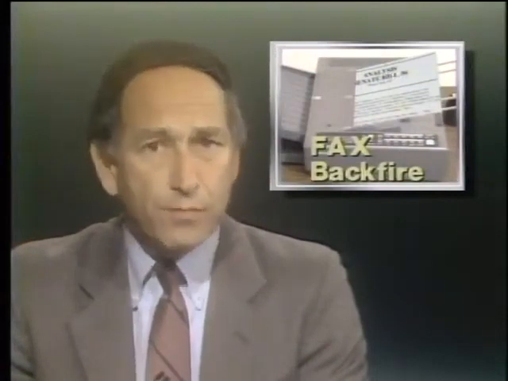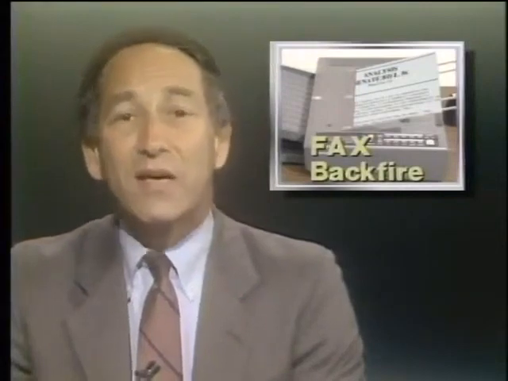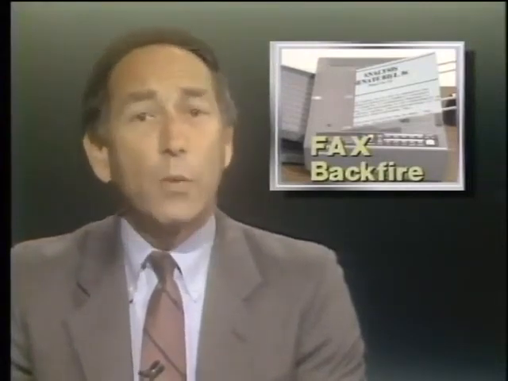Finally, the case of the fax backfire. In Connecticut, Governor William O'Neill had on his desk proposed legislation to ban unsolicited fax messages. Opponents of the bill lobbied the governor to veto it by flooding him with faxes. Fed up with all those unsolicited faxes, he signed the bill. Starting in October, Connecticut will be the first state to make the sending of unsolicited fax advertising illegal.